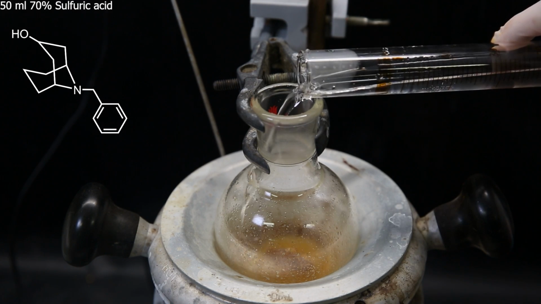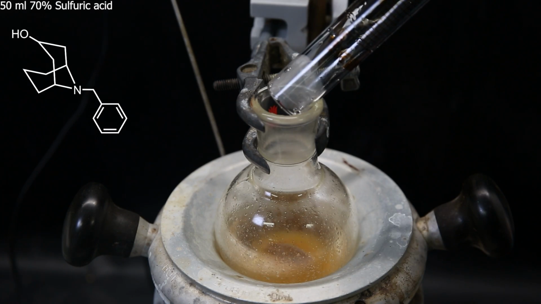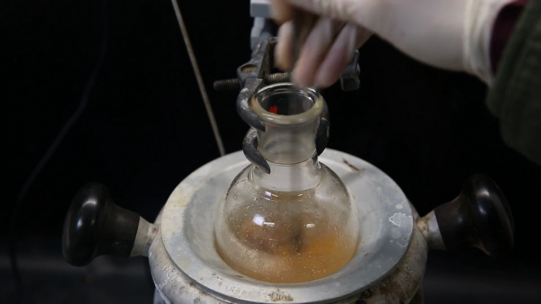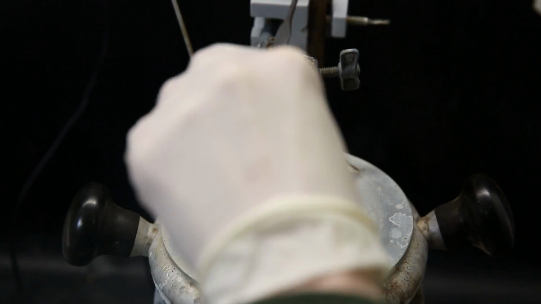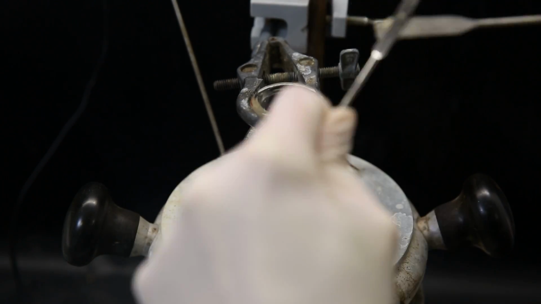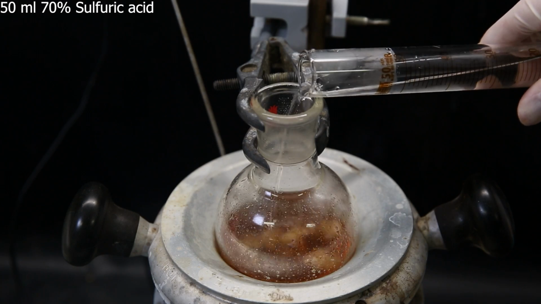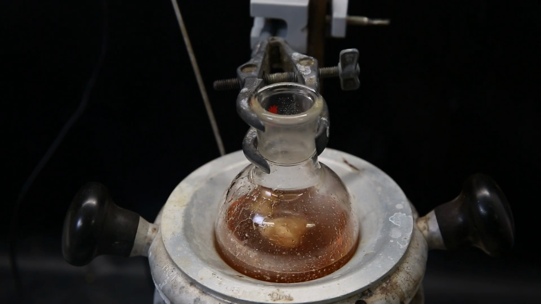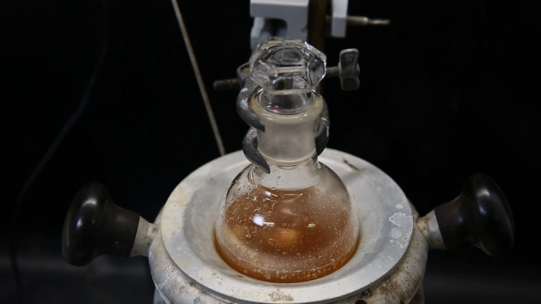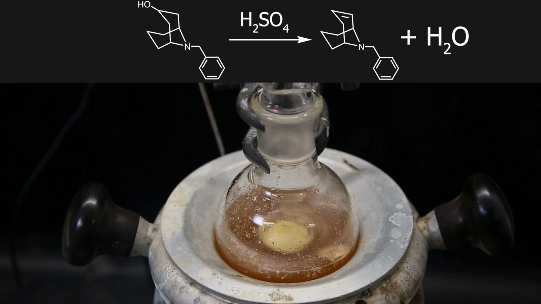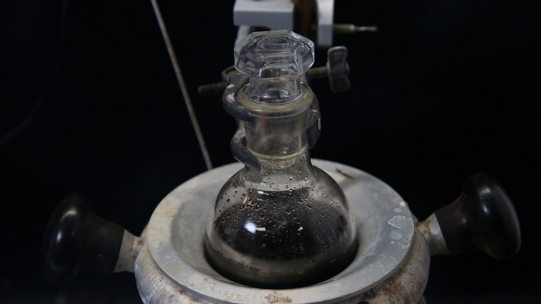Then for the next reaction, I add in 50 ml of 70% sulfuric acid and heat it to 100 C. I loosen it with a spatula to get it to stir and make everything dissolve. Afterward, I add 50 ml more of the 70% sulfuric acid and stopper the flask. I then leave it to stir for a day. This reaction is a simple dehydration reaction, where the hydroxyl group will protonate and leave as water, causing the formation of a double bond. When I come back, the mixture has turned black and the reaction should be finished.